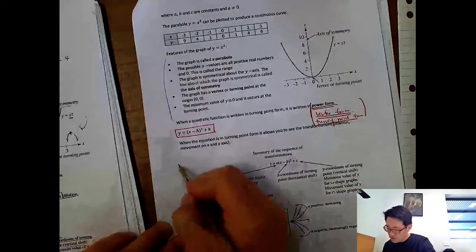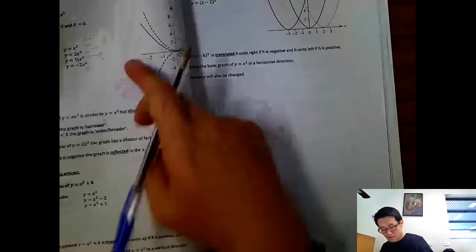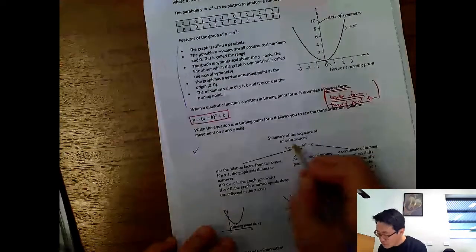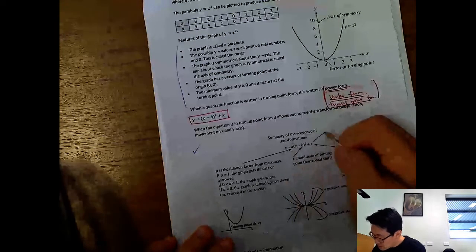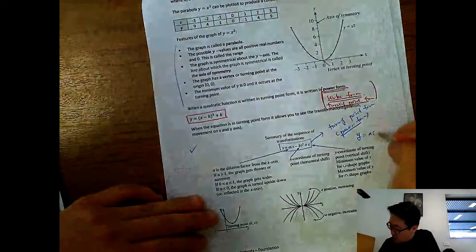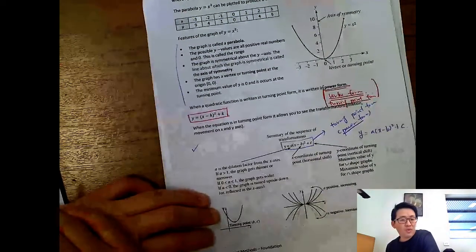Let's continue. This is a summary, and more details are here, so let's check one by one. This is the basic form, which we call turning point form, vertex form, or power form. Any word you see, that's what they expect. Y equals a(x minus b) squared plus c form. You've seen this before. Where?